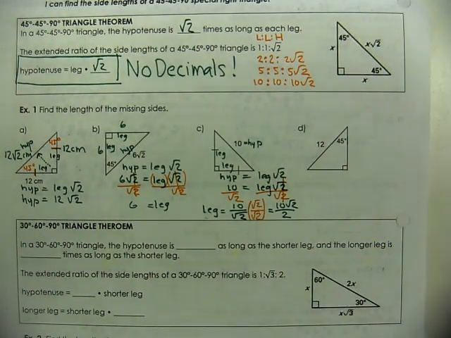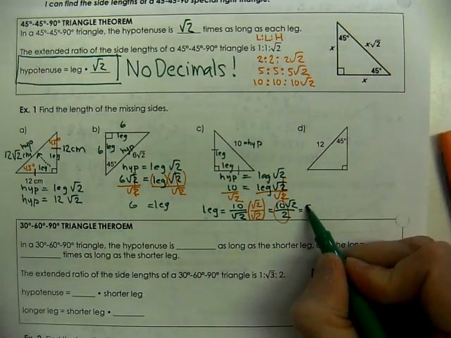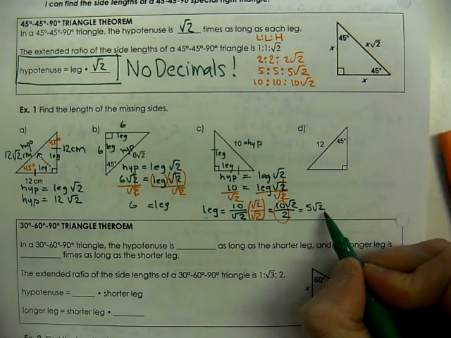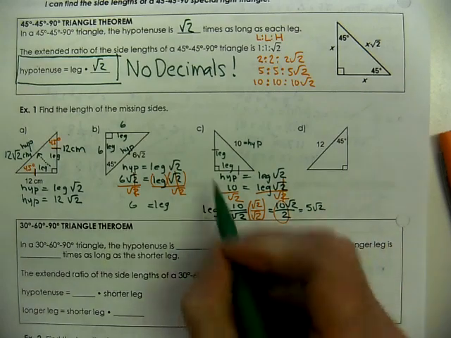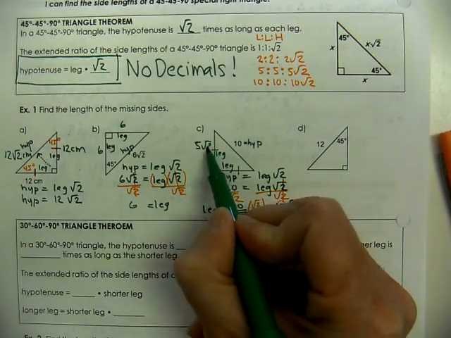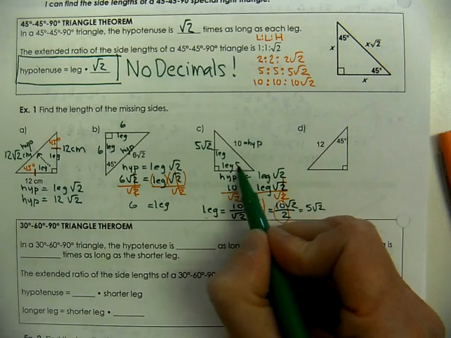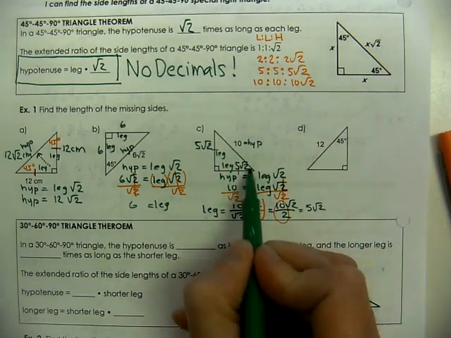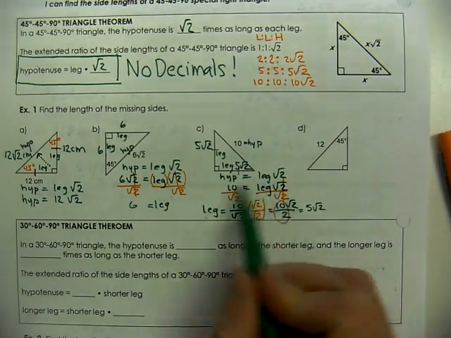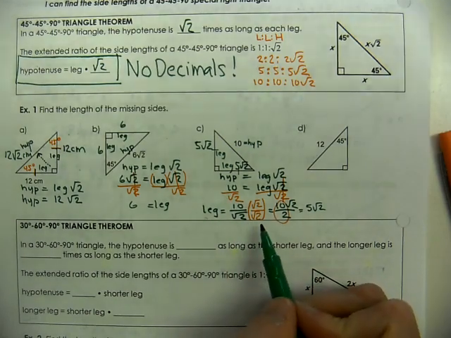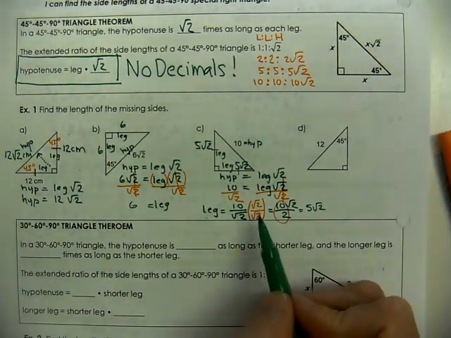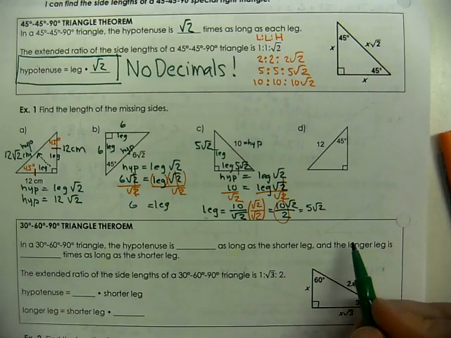And then we can simplify the fraction itself. You see that 10 divided by 2 right there? So that gives us 5 roots of 2. So that is the leg size. So this is 5 roots of 2, and this leg is also 5 roots of 2. Those are both the same size. That's the skill we were practicing at the beginning of this chapter when we were talking about rationalizing the denominator.